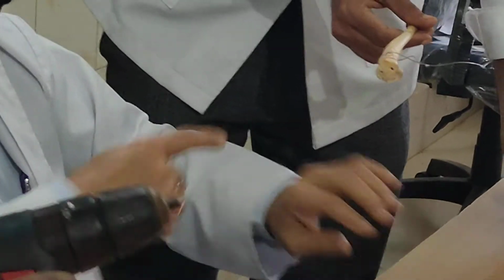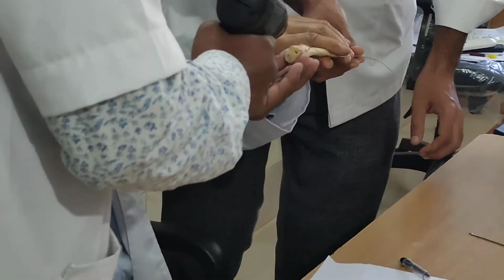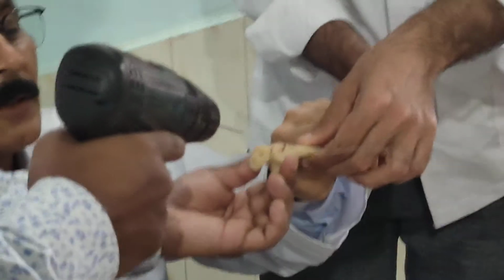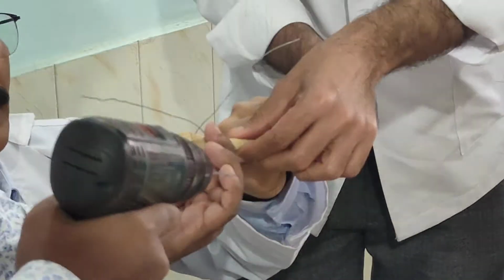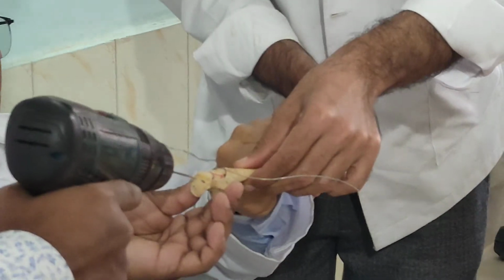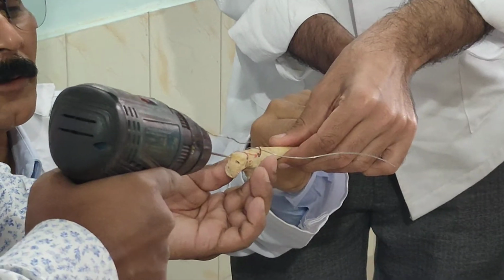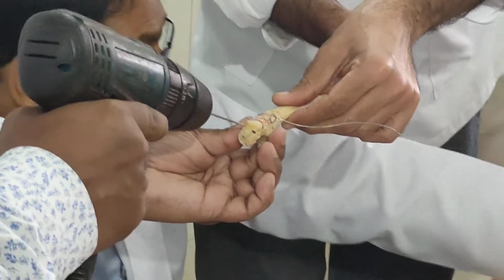Then put a wire over. Put a wire. What direction is it supposed to go? Yes, this direction. Okay. Pass the K-wire. Pass it in. Reduction is done and you put the K-wire like this. Yes. Go. If necessary, you can take a bone nick also.